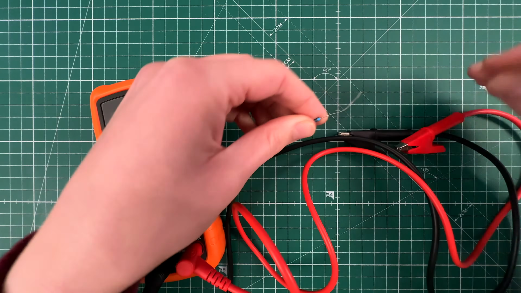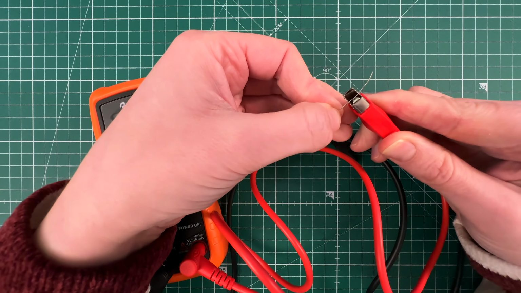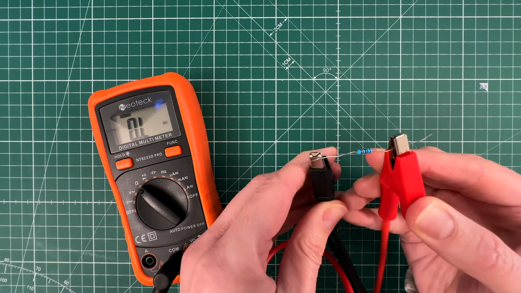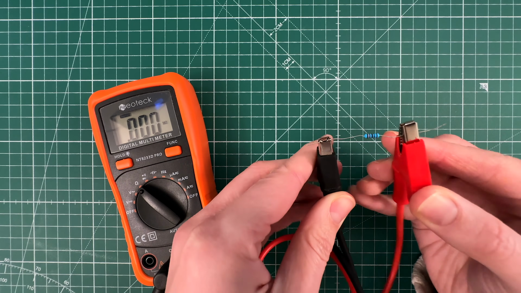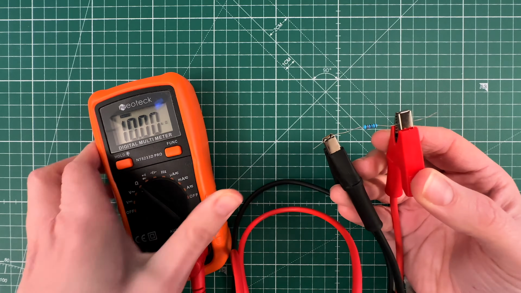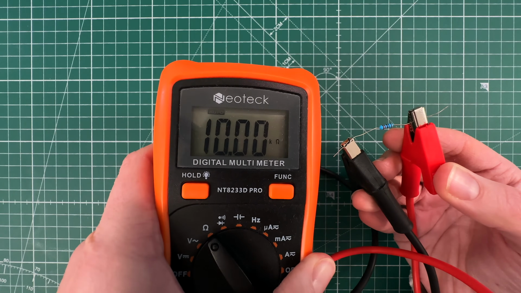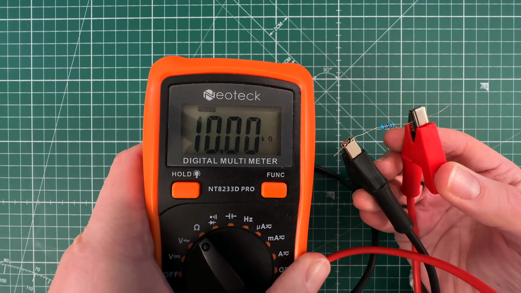Place each probe on a different end of the resistor. As you can see on the screen, the actual resistance value appears. This is a simple way to make sure you read the color code table correctly.